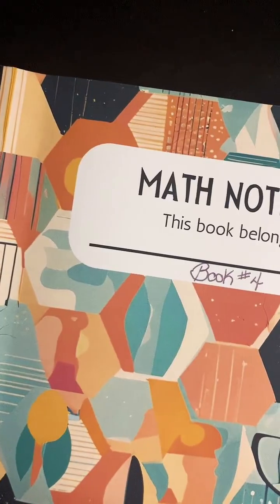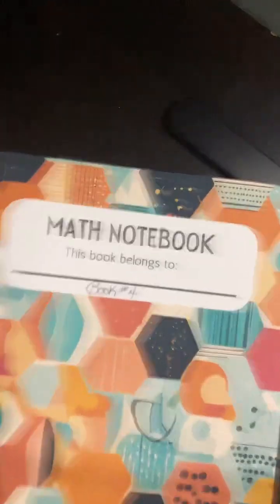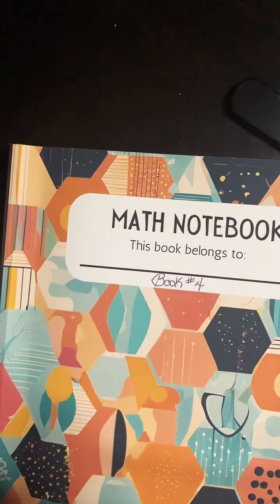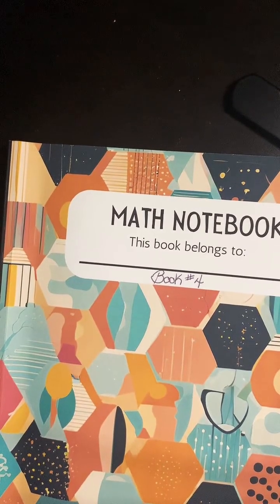Sorry, I gotta get this little puzzle piece in there so I can see you guys. There you are. All right.